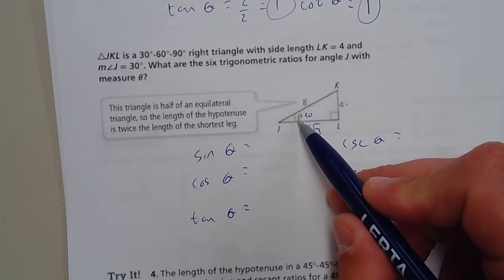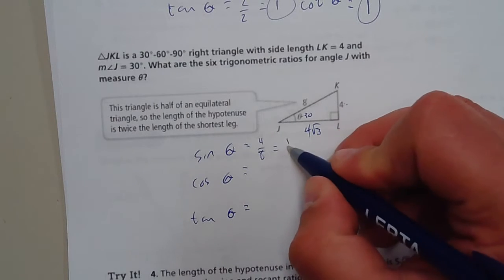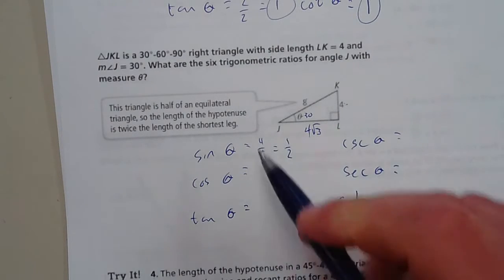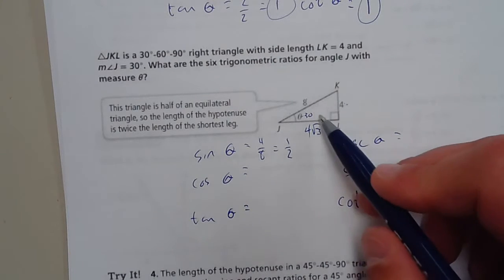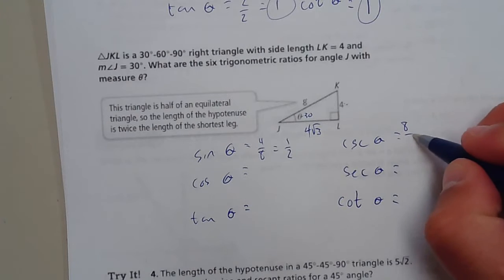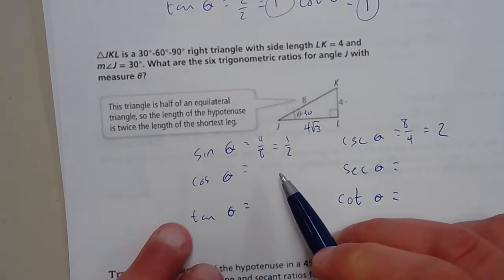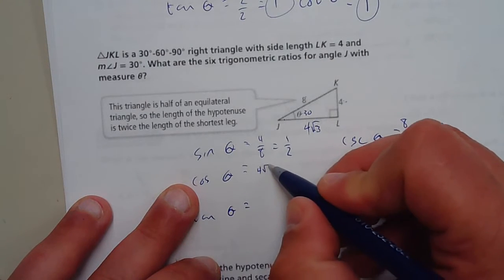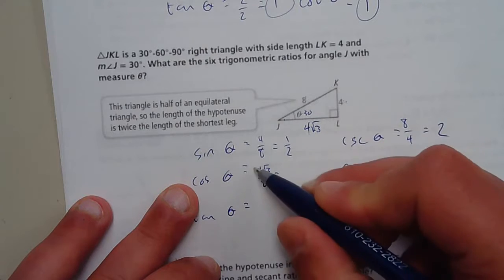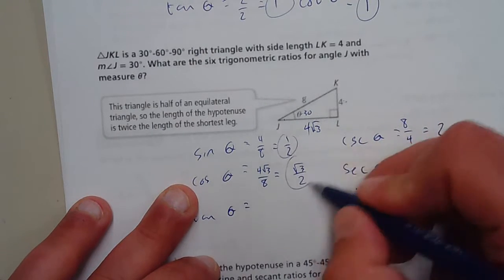So look at this to do sine. Opposite over hypotenuse is an easy one. 4 over 8 reduces to 1/2. Cosine, or sorry, let's go ahead and do the reciprocal functions as we do them. So that's going to be 8 over 4. Also very easy. It's going to be 2. Cosine, adjacent over hypotenuse. So now we have 4 root 3 over 8. 4 over 8 you can reduce down to 2. So this is just root 3 over 2. So we've got our values there.